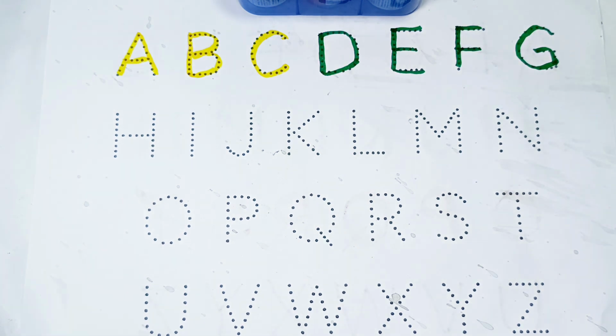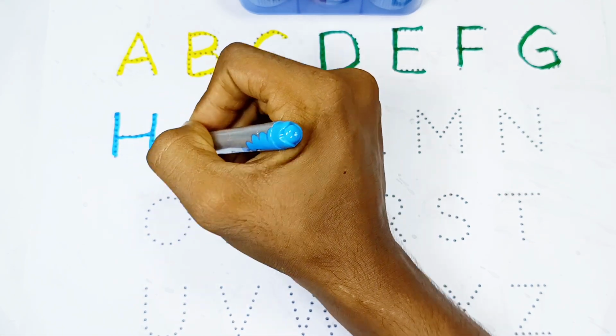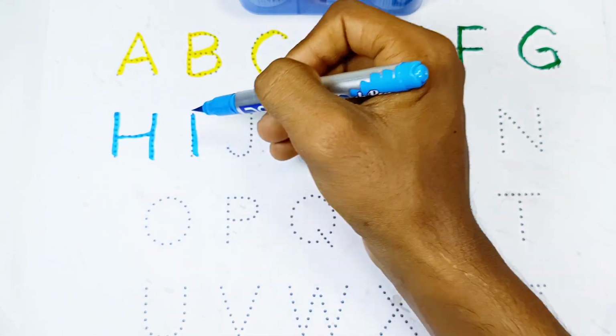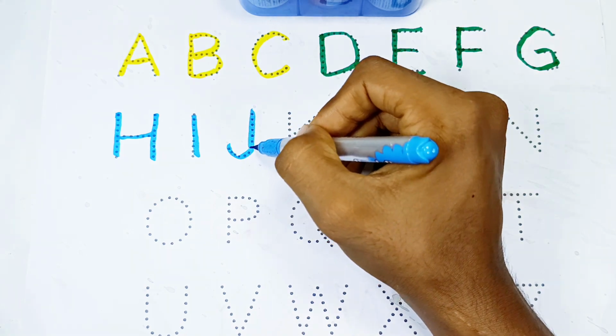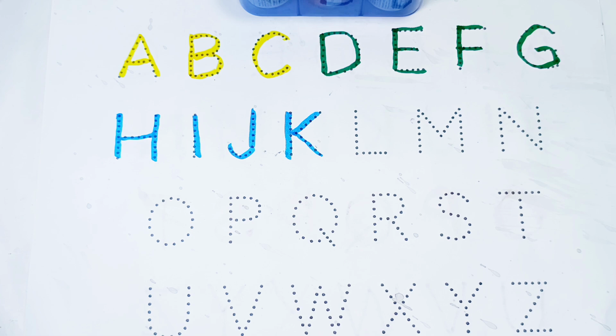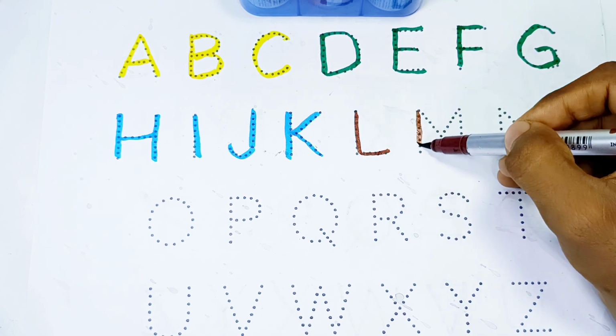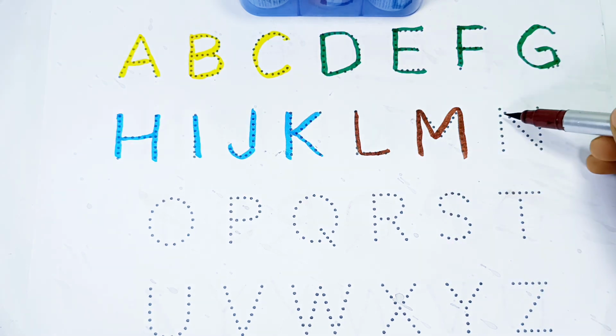G for god. Kids, now you draw H. H for helicopter. I for ice cream. J for joker. K for king. Kids, now you draw L. The alphabets of L. L for lion. M for moon.